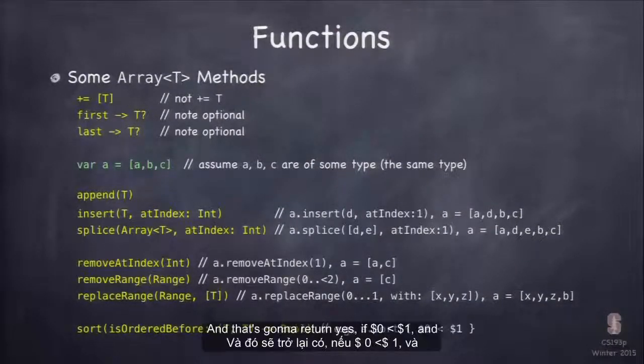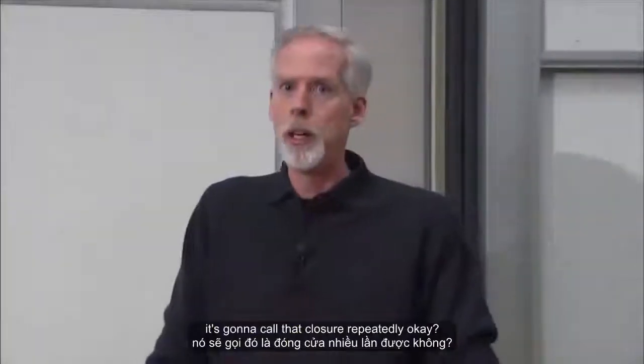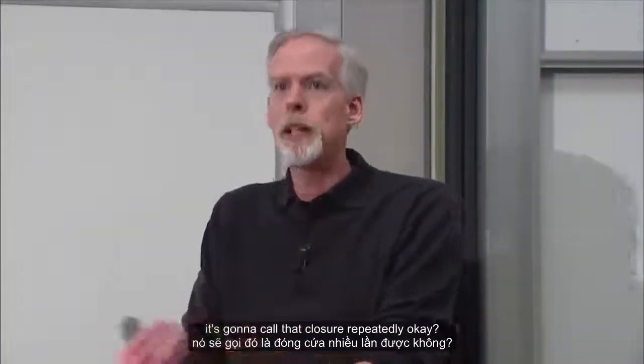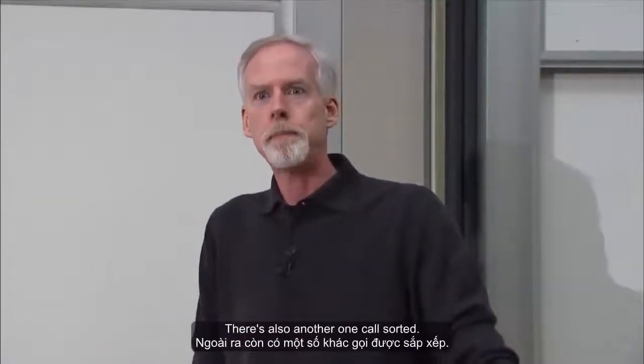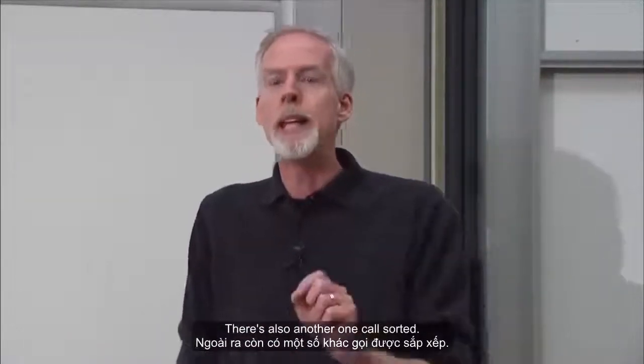Make sense? And that's going to return yes if $0 is less than $1, and that's what sort wants to know. And it's going to call that closure repeatedly, okay, as it's going through doing its quicksort or whatever. There's also another one called sorted.